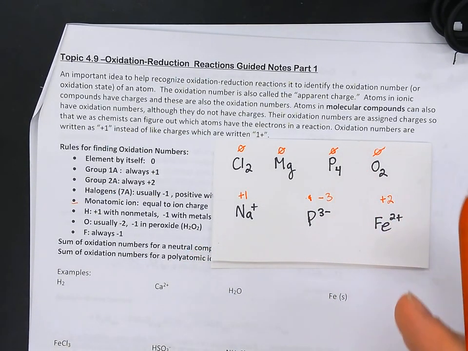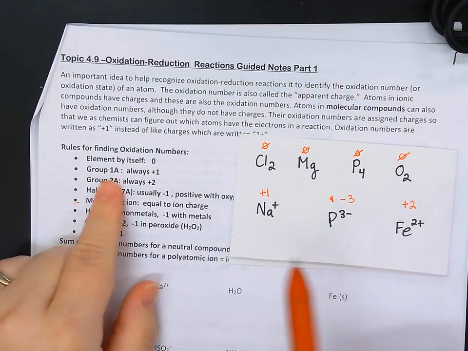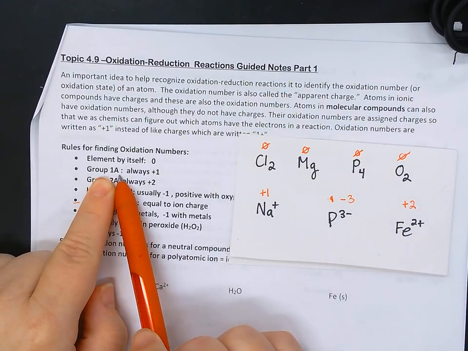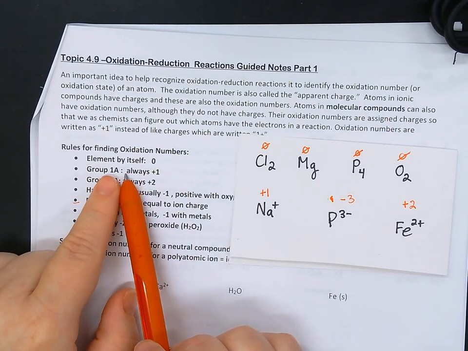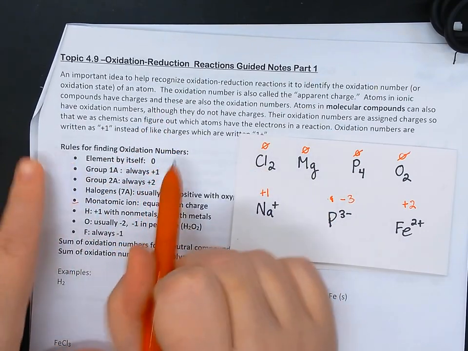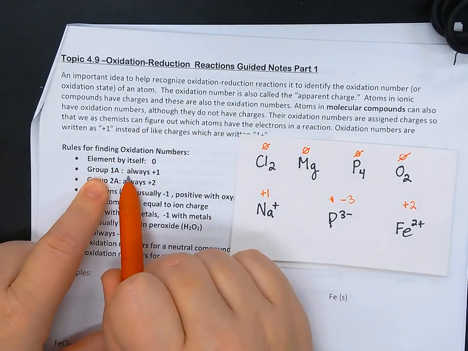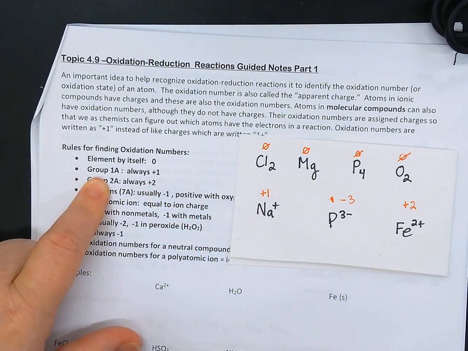So those are two of our basic rules that make things pretty easy. If it's a group 1A element in a compound, so unless it's an element by itself, we're talking about things in compounds. If it's a group 1A element like sodium and it's in a compound, it's going to be +1.